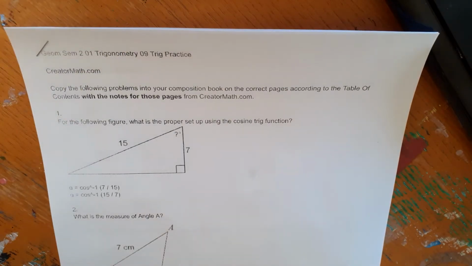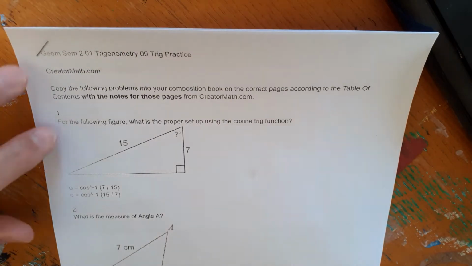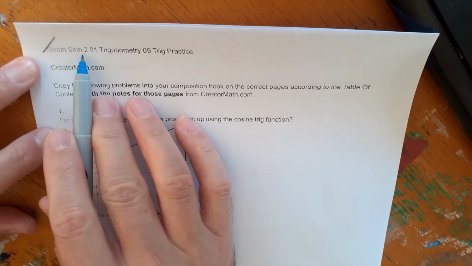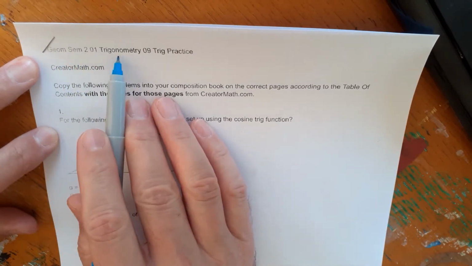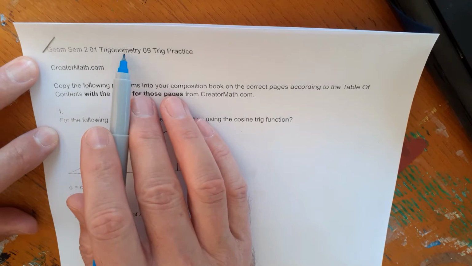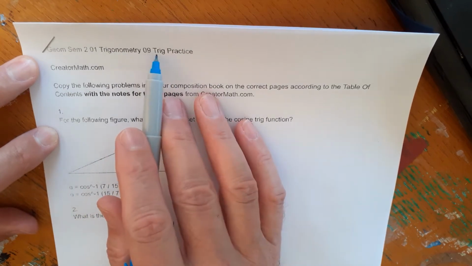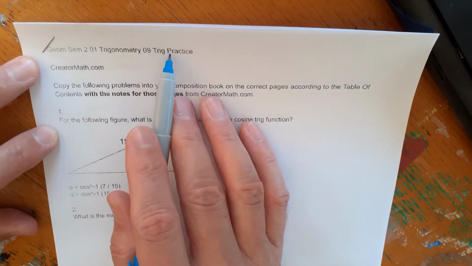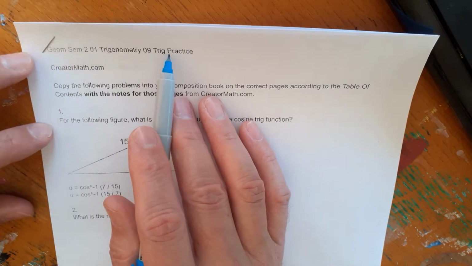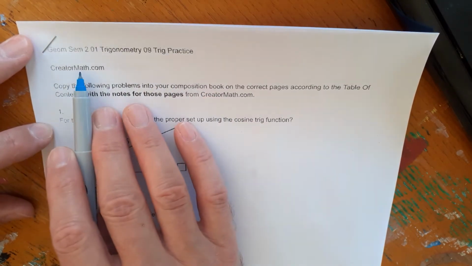So first thing to do is to write on your paper. First, this is geometry. It's semester 2. This is the first unit, trigonometry. That's why it says 01 trigonometry. And this is called 09 trig practice. It's down in the trig practice bonus at the bottom of the unit on the table of contents on creatormath.com.